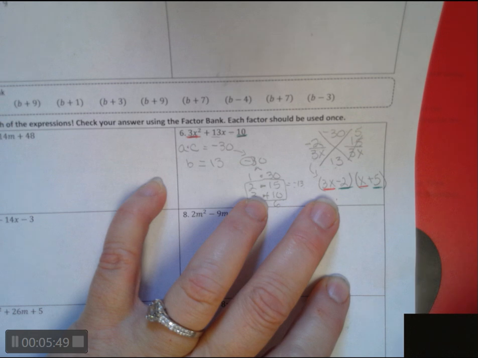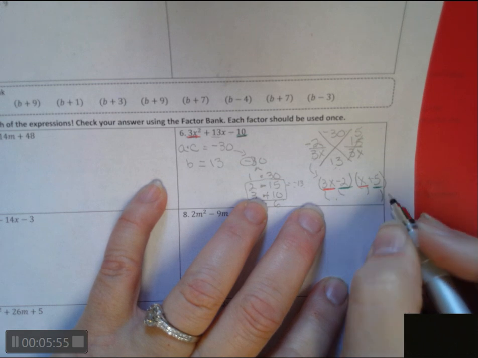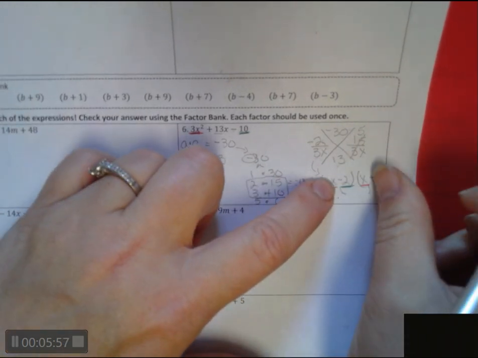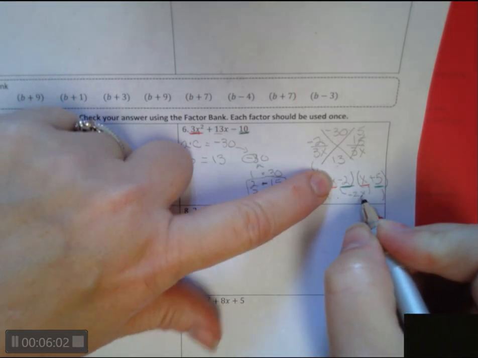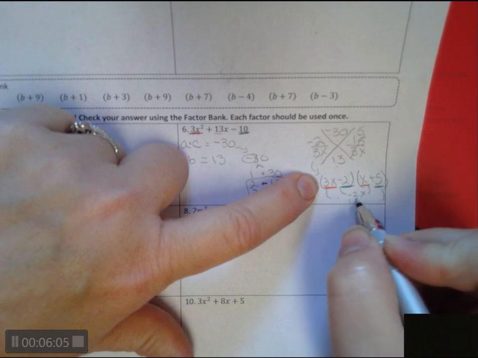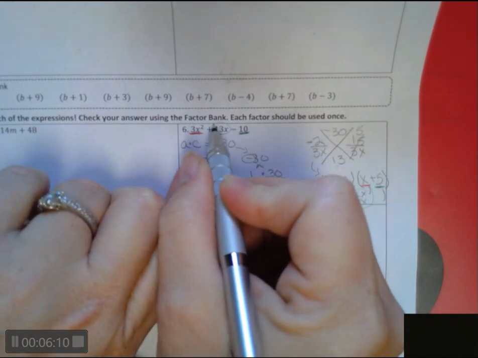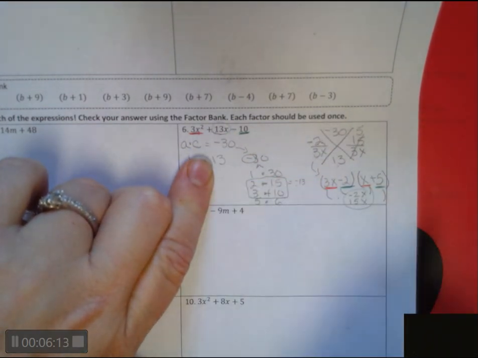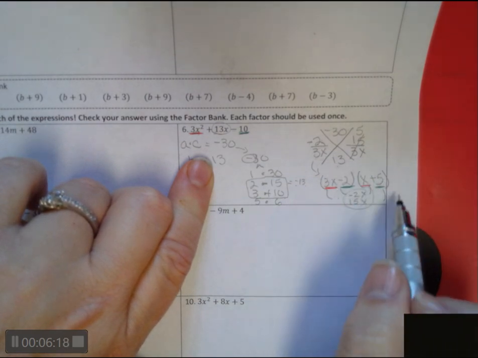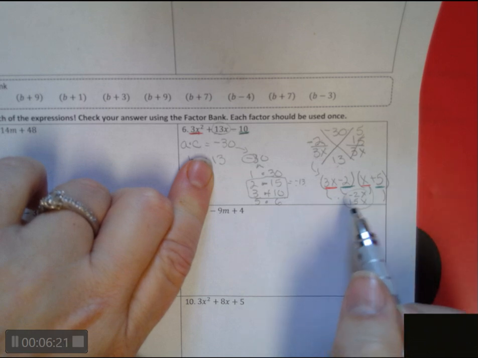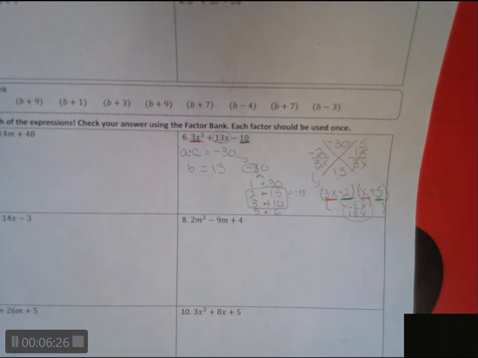If I want to be 100%, I check the innies and the outies to see if it gives me the middle number. The innies are the two inside pieces. So negative 2 times x is negative 2x. 3 times 5 is 15x. And if I add these two together, they'll give me my 13x. So now I'm 100% sure, without taking the time to multiply this whole thing out using a box or FOIL or whatever you're using to get it. Okay? There we go. Hey, I hope this has been helpful.